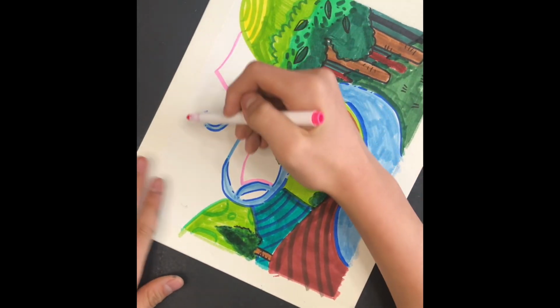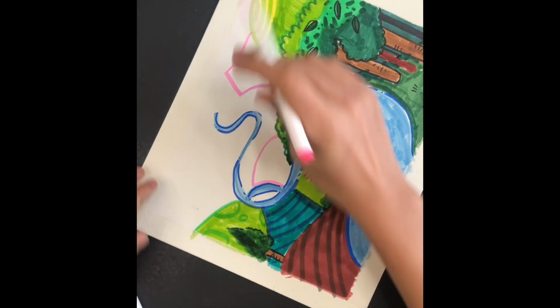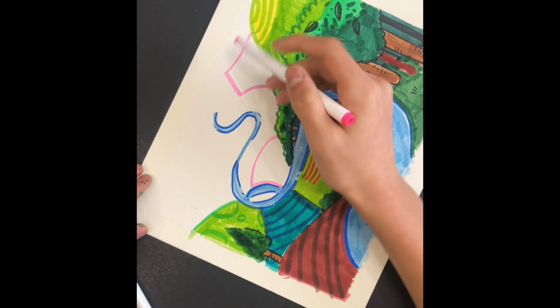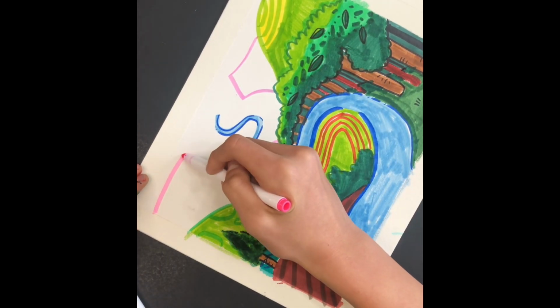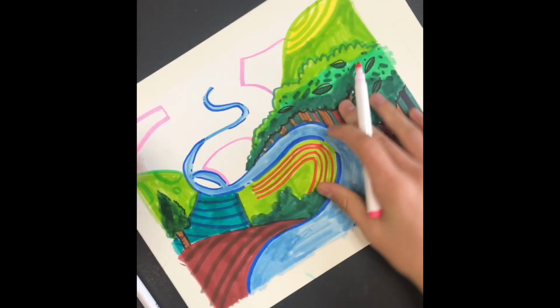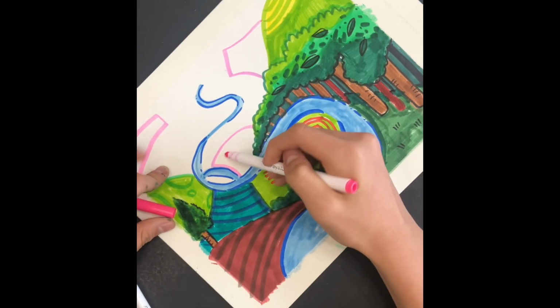Oh yeah, first remember to mark like the horizon. This line right here, so don't draw over it. This line's also gonna be pink, and there you go. Okay, time to color them in.